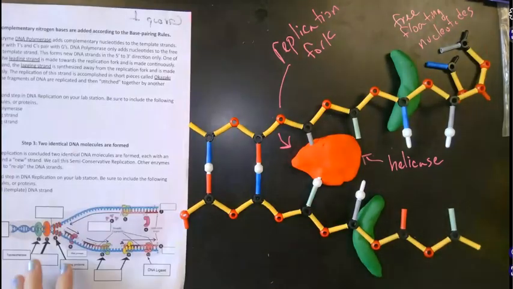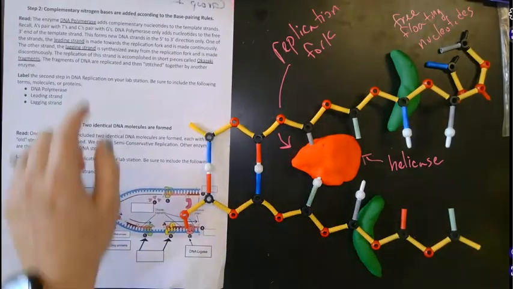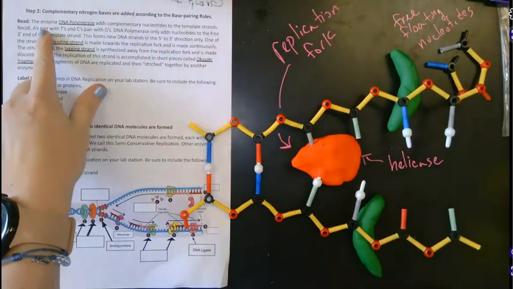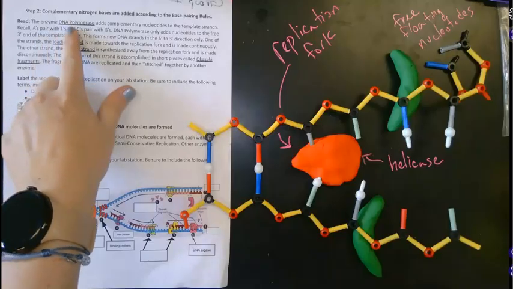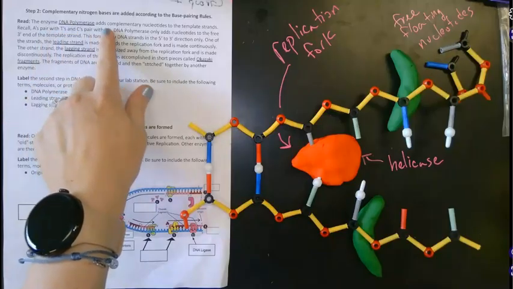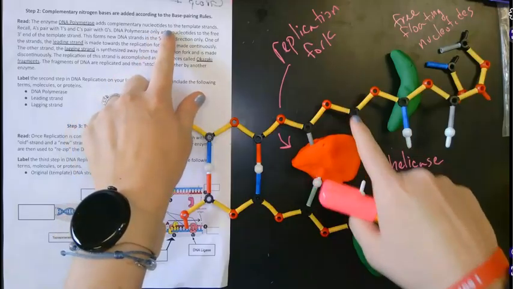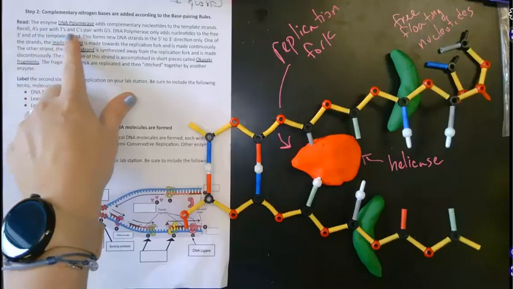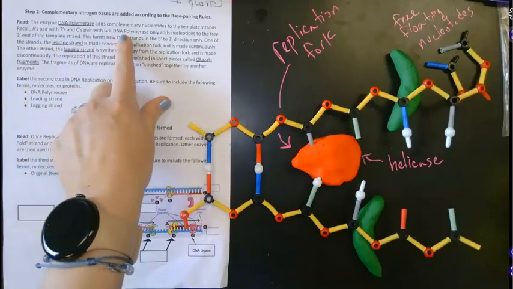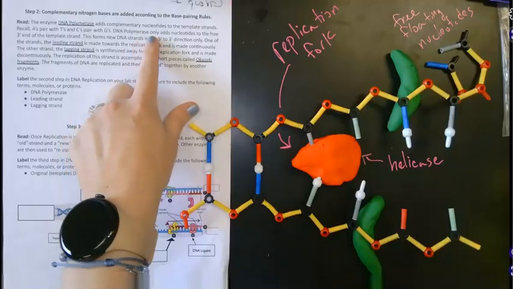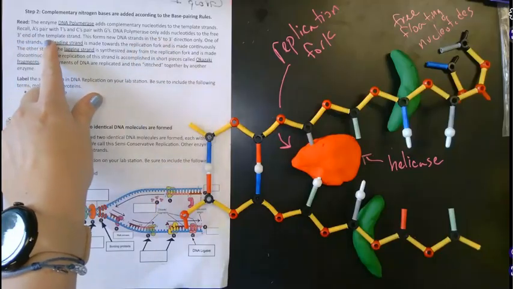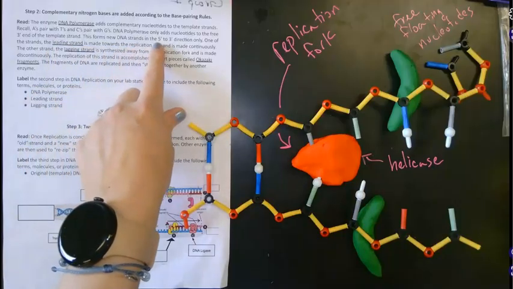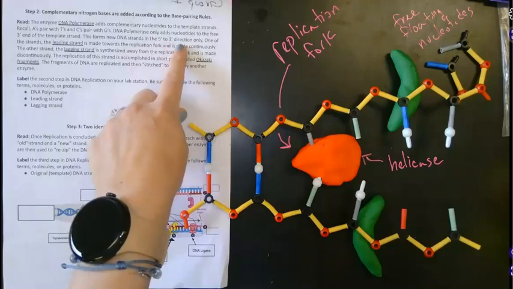Flip my page over. Step 2, complementary nitrogen bases are added according to our base pair rule. So we are going to use a second enzyme, DNA polymerase, which is going to add complementary nucleotides to our template strands. Recall, A's pair with T's, C's pair with G's. DNA polymerase only adds nucleotides to the free 3' end of the template strand. This forms new DNA strands in the 5' to 3' direction only.